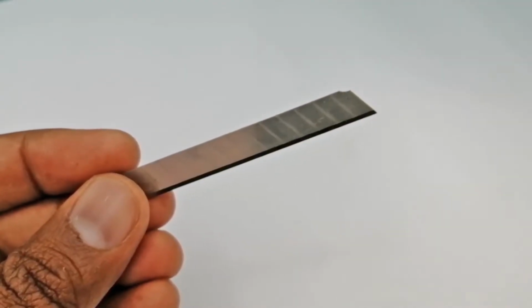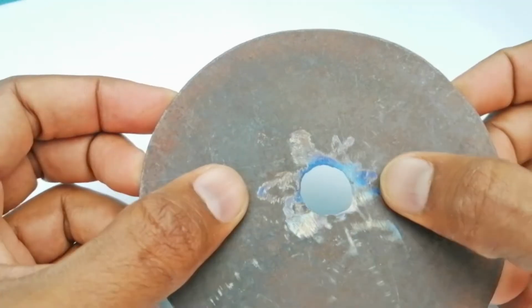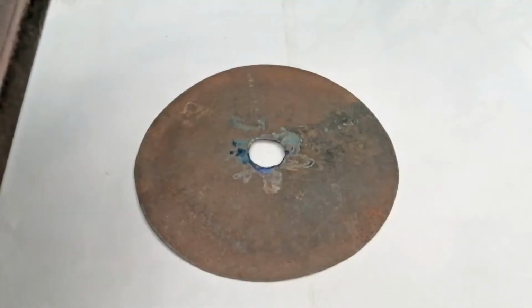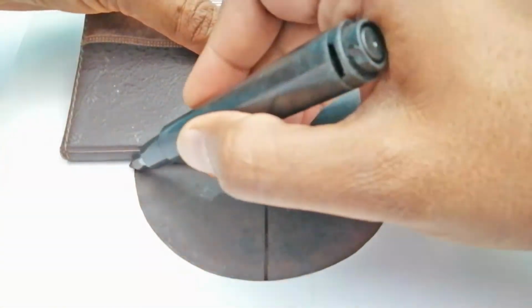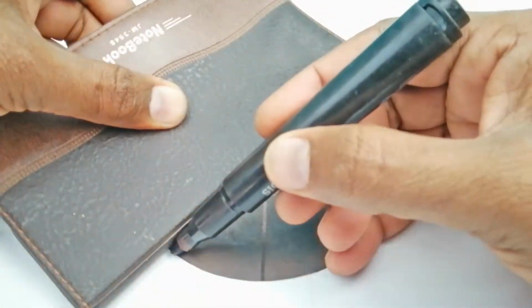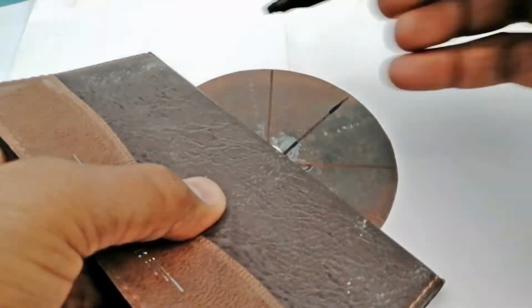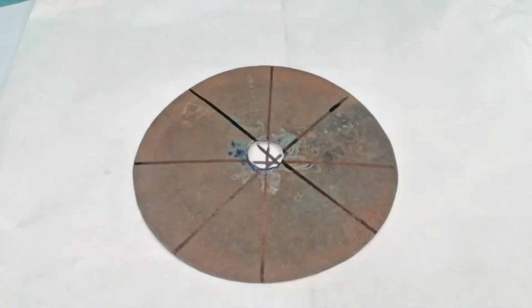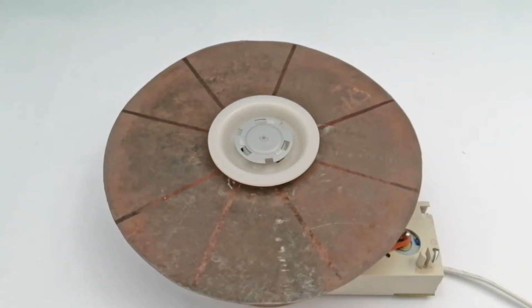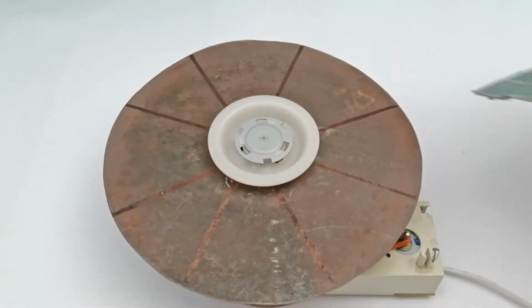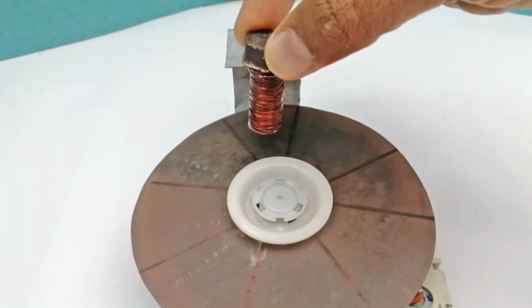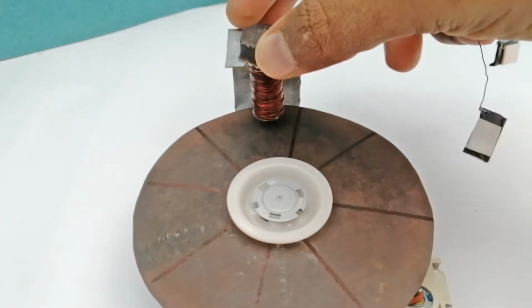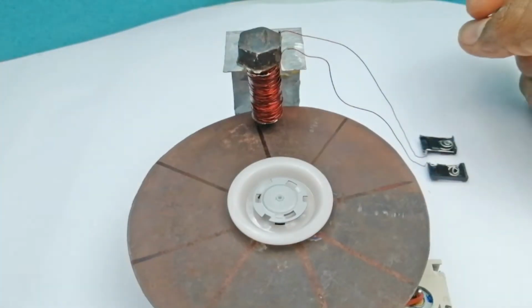Viewers, we use an iron disc instead of this iron blade. We divide this disc into 8 quarters so that we can store 8 bits on it. We know that 1 byte consists of 8 bits. We will make 1 byte of hard disk. We rotate the disc with the help of a motor. Let's put a stand with it. With the help of this stand we hang a read-write head on it, which is a coil. Let's save our data on it.